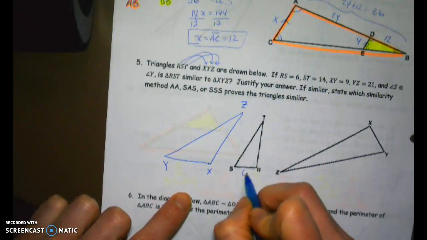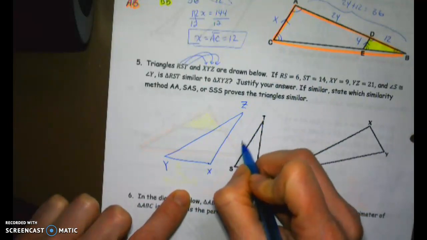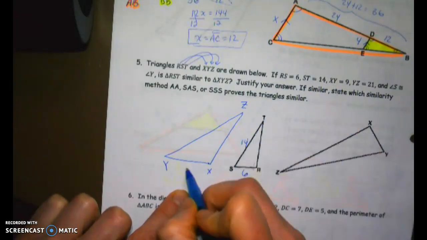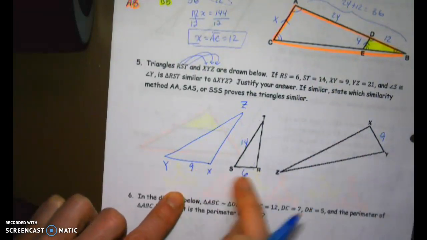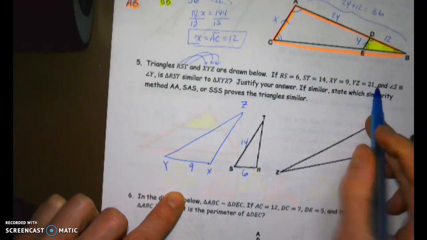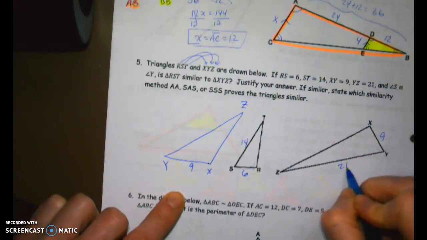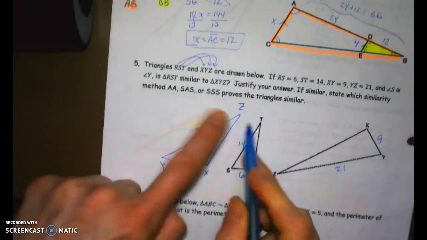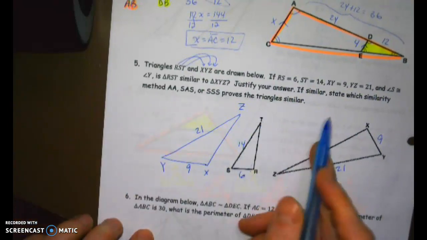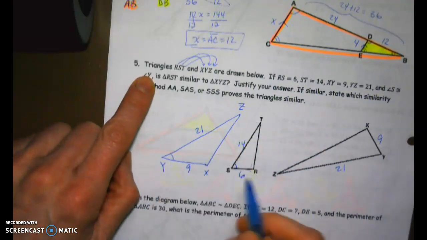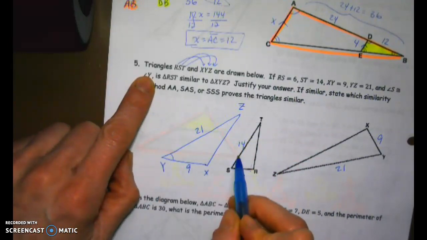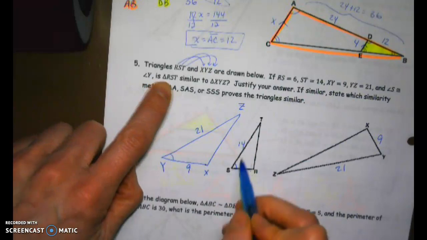So if RS is 6 and ST is 14, XY is 9, okay, which is also over here, but now I know that the 9 and the 6 are the corresponding sides. It says YZ is 21, that's over here, it's also over here. Now I know that these two sides are corresponding. And it says angle S is congruent to angle Y, okay, so look what they're giving us: side, angle, side. Are these two triangles similar?